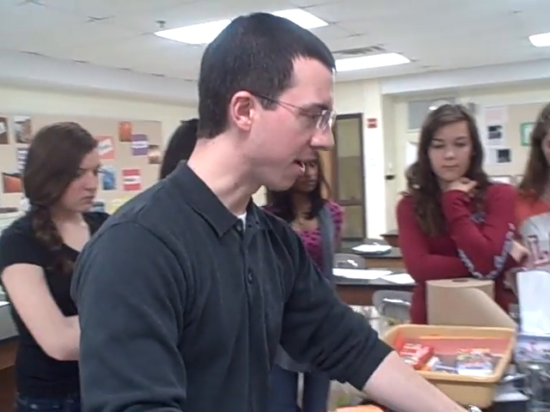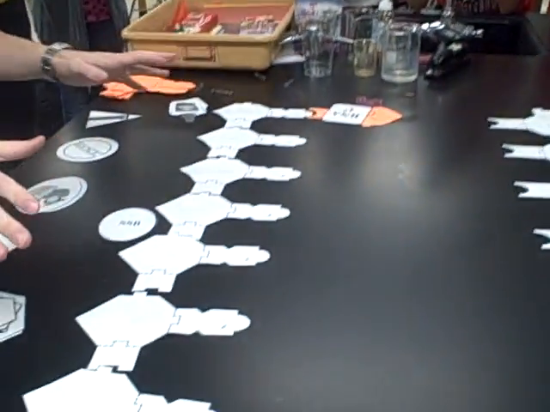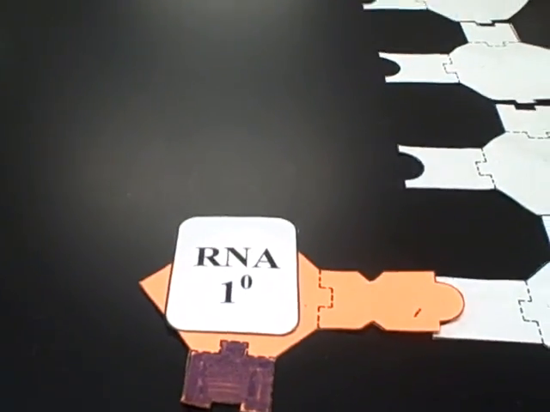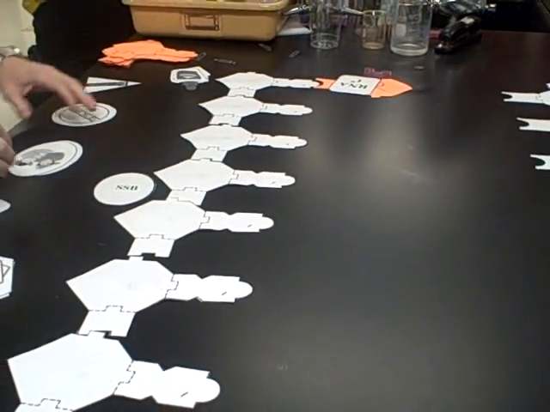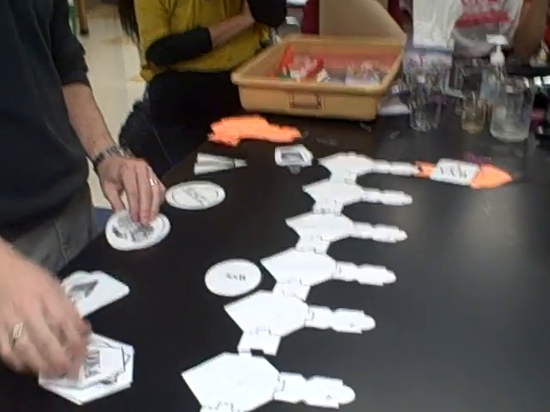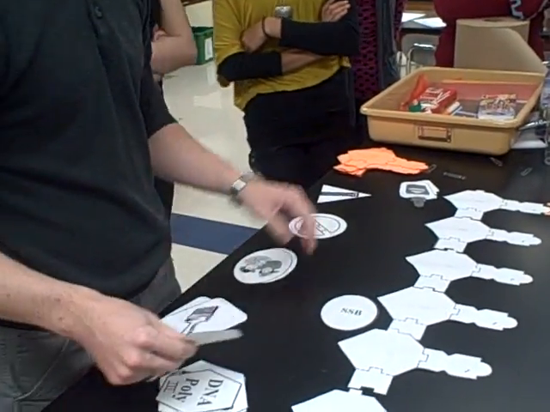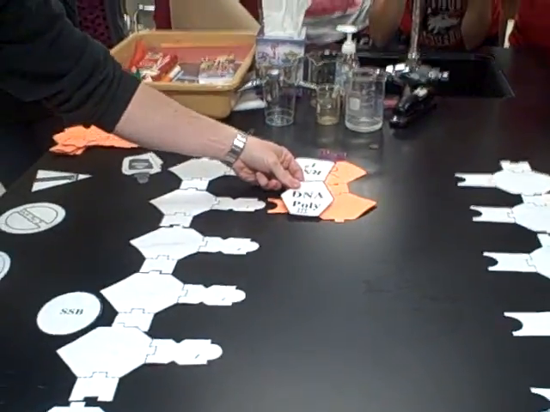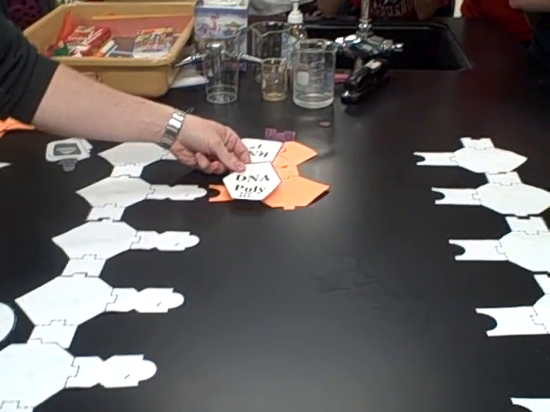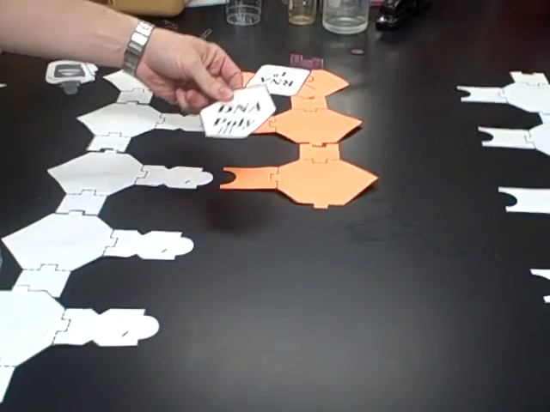So now that we've got our primer, I want you guys to notice something. This strand and this strand are being replicated on opposite ends of the open bubble. And when I start to paint in using DNA polymerase, this enzyme, DNA polymerase 3, is going to start adding nucleotides.